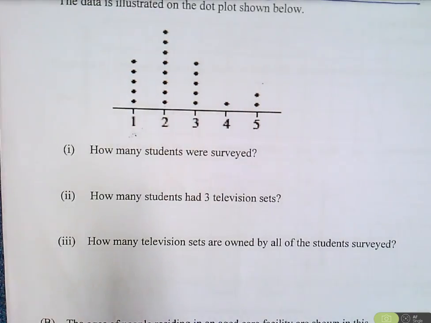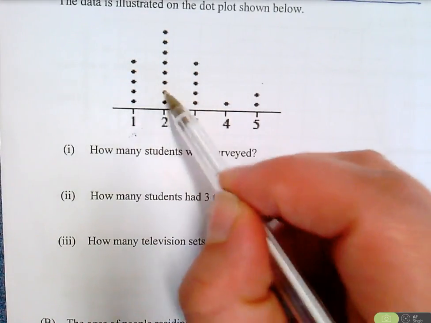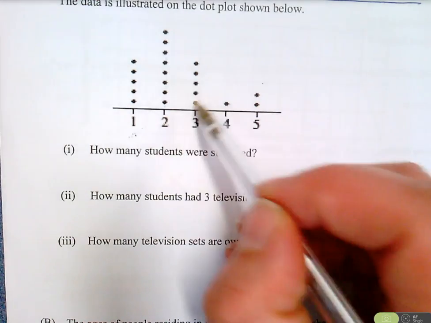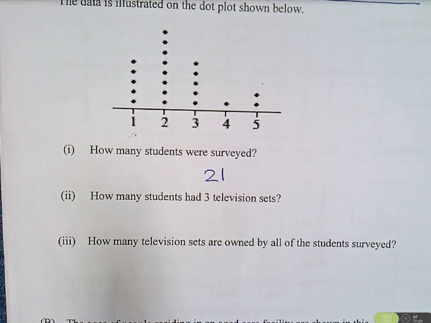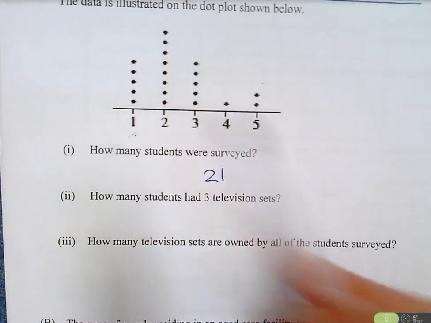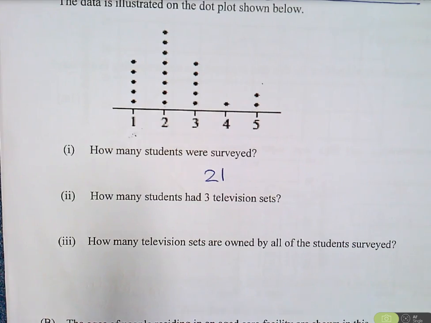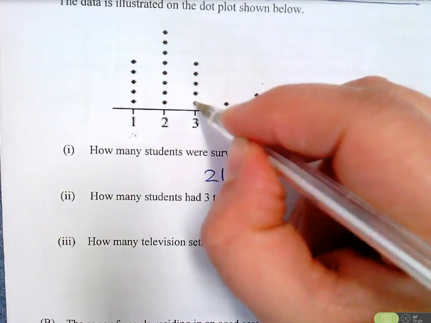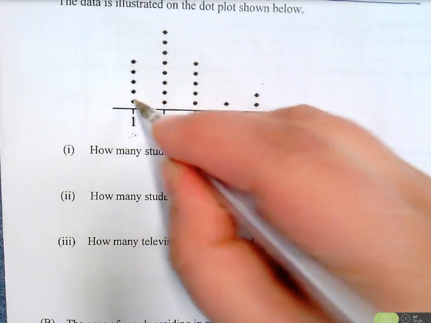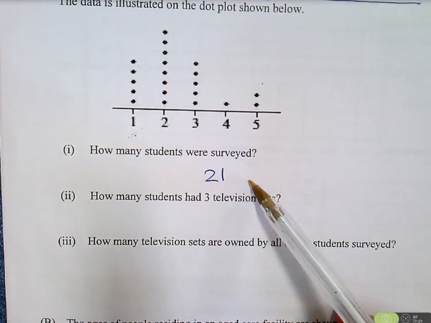So how many students were surveyed? What do you count? 21 dots. They're the number of kids surveyed. If I asked you this question and collected the data, I'll have that line with 1, 2, 3, 4, 5, and every time someone gives me an answer in the class, I'll be colouring in a dot. Someone says 3 TVs, I would have put the first dot. Someone else says 1 TV, I would have put a dot, etc. Till I build my graph up. So 21 students were surveyed.